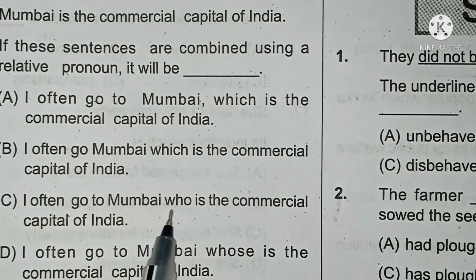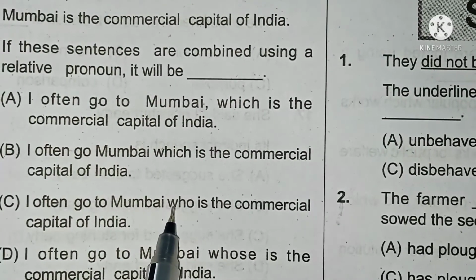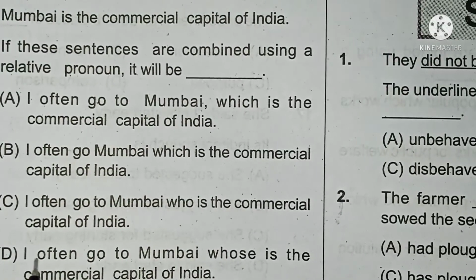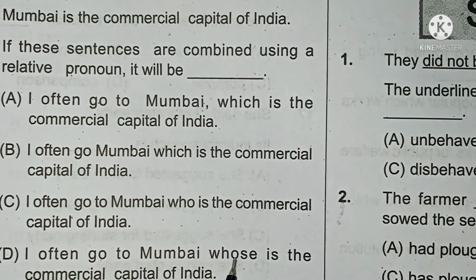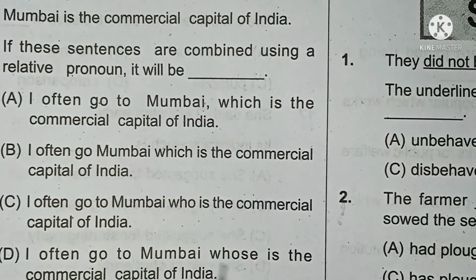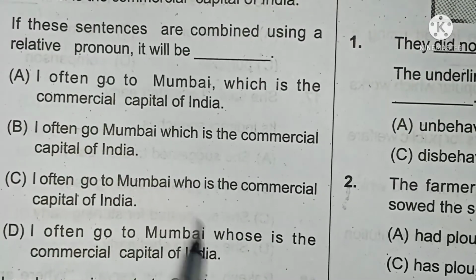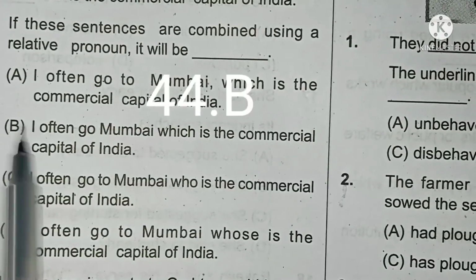I often go to Mumbai, who: you are not supposed to write that here because you are talking about a thing, not a person. I often go to Mumbai, whose: no, you are also not supposed to write it because you are not using this conjunction in place of a possessive word. Therefore, it is also wrong. The correct sentence is B.